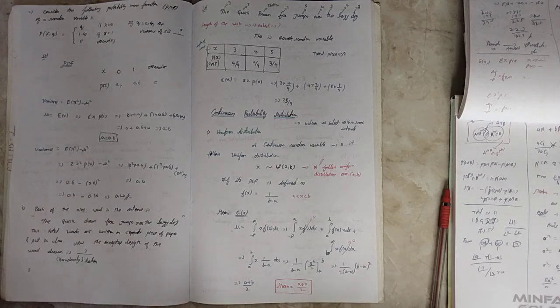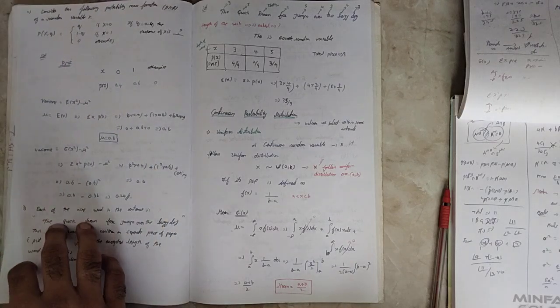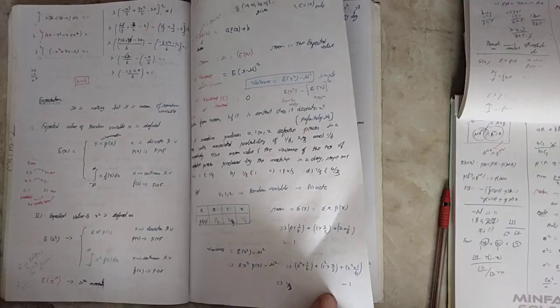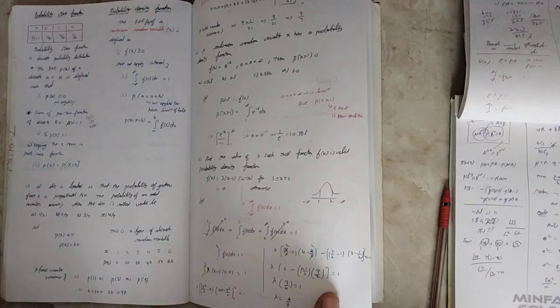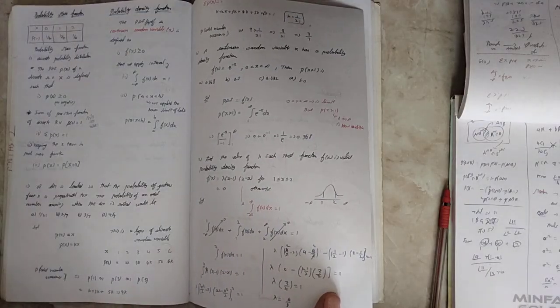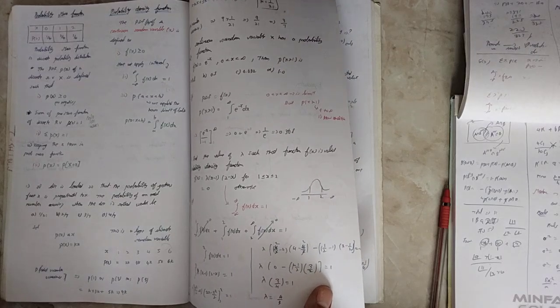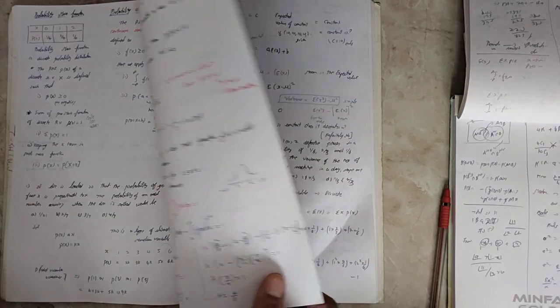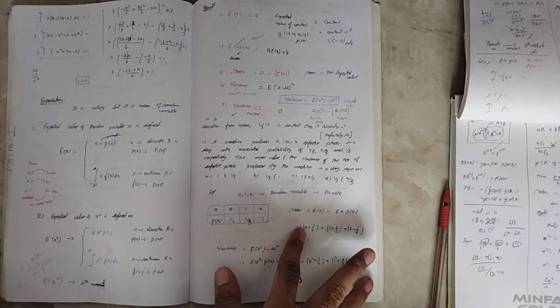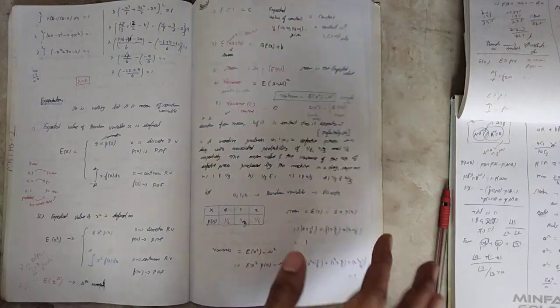Tell me about probability mass function and probability density function, and why mean and variance are important. Tell me along with an example. Also explain why these functions are needed with an example, and tell me the mean and variance of this.